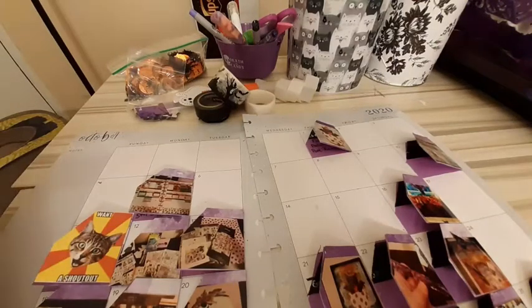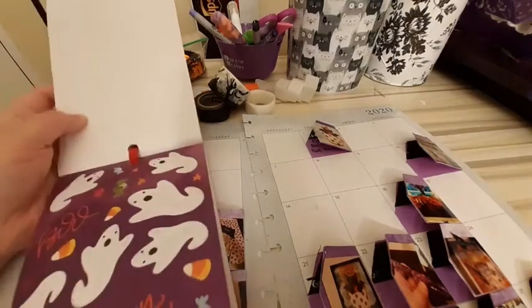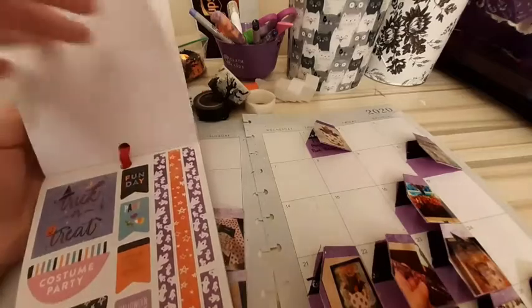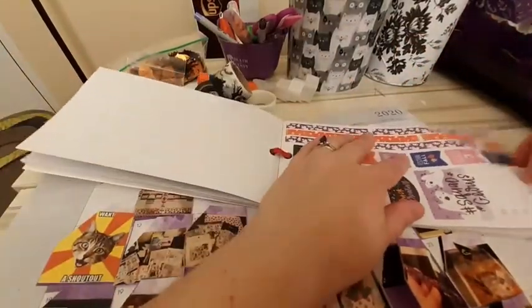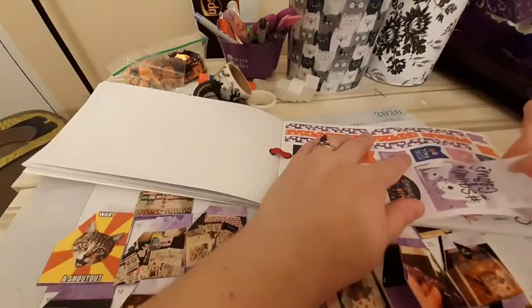So we're going to start with this book here. I definitely wanted those squad ghouls added to the side. What I'm going to do is tilt this page while I'm working on it.